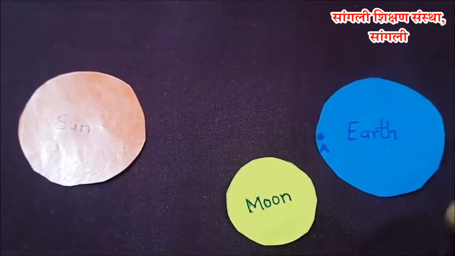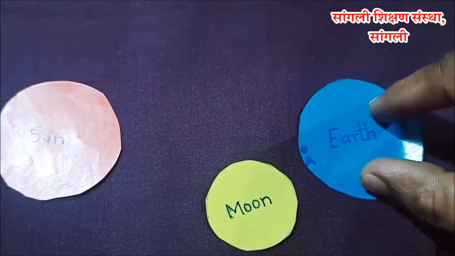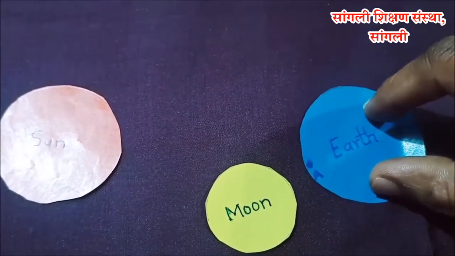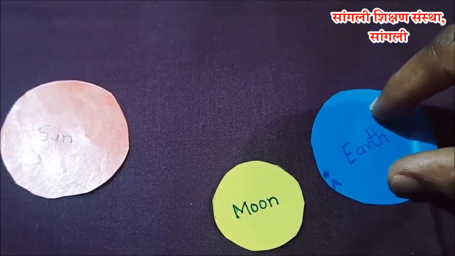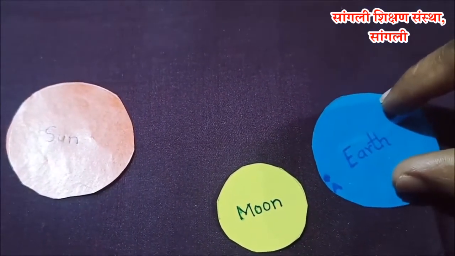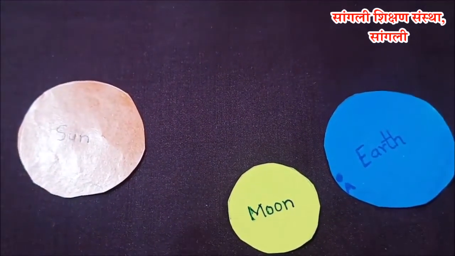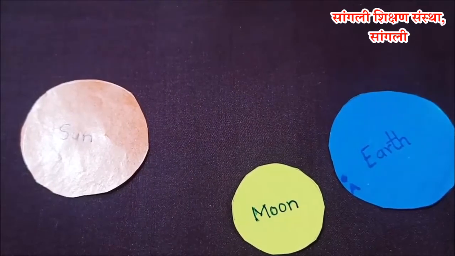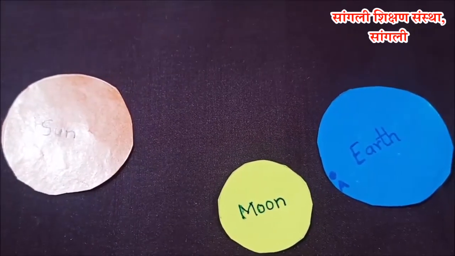So the earth will take 25 minutes more for point A to come opposite to the moon and experience the high tide. So the time difference between two high tides is 12 hours and 25 minutes.